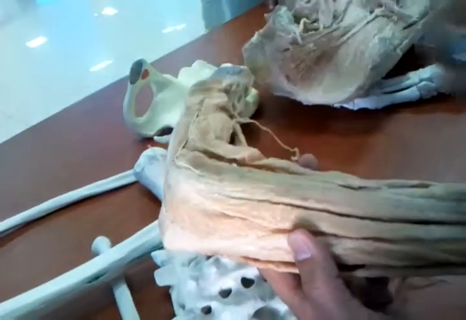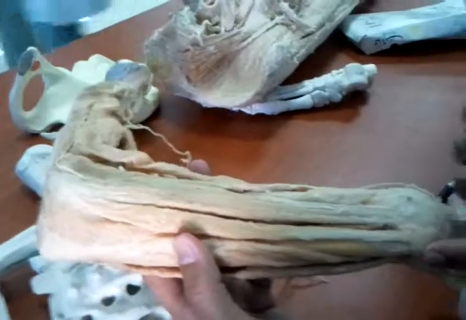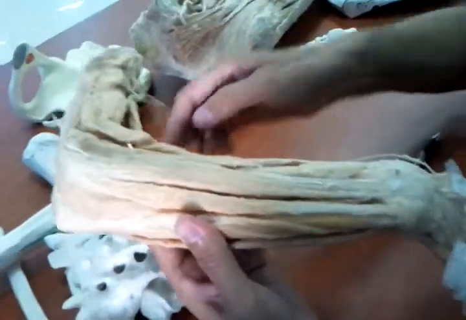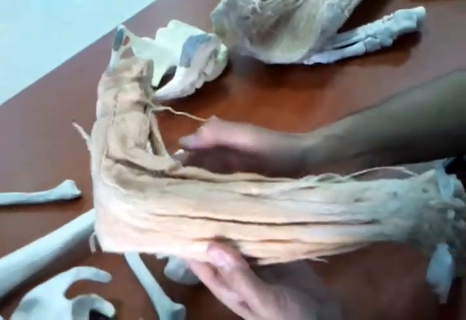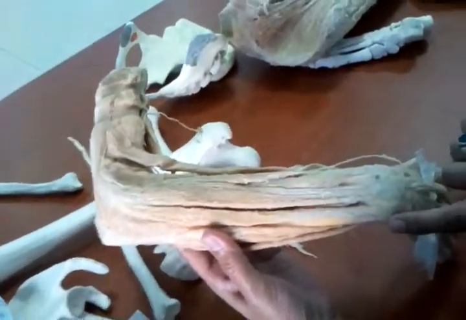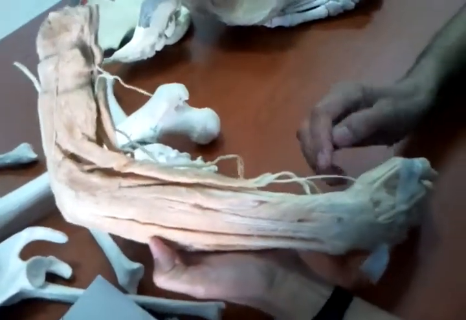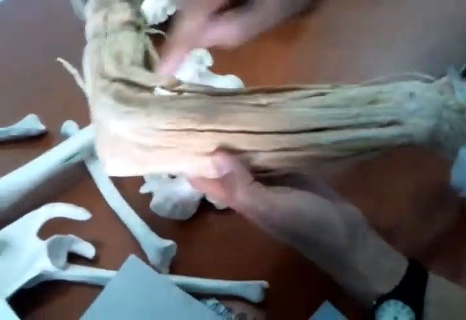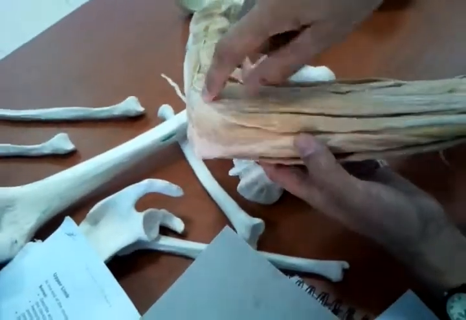This is your epicondyle. This is your lateral styloid process. Similarly, on this side is the medial epicondyle, and this is the medial styloid process. Then you have the lateral epicondyle and the lateral styloid. The extensors arise from the lateral epicondyle.